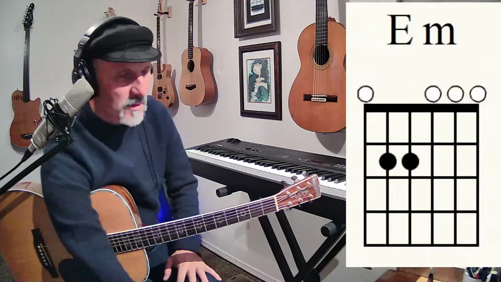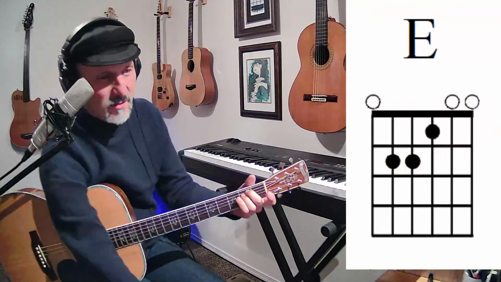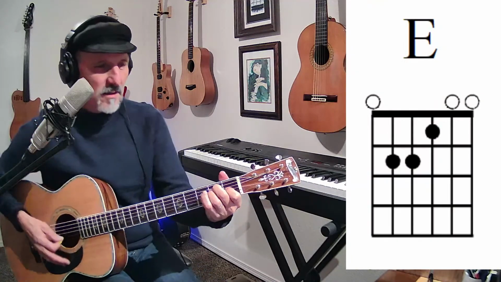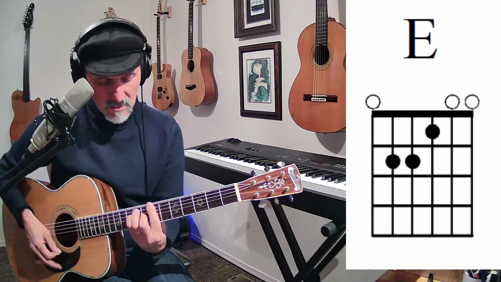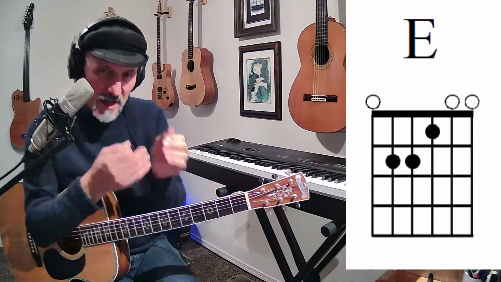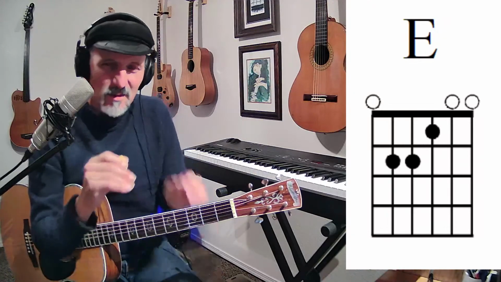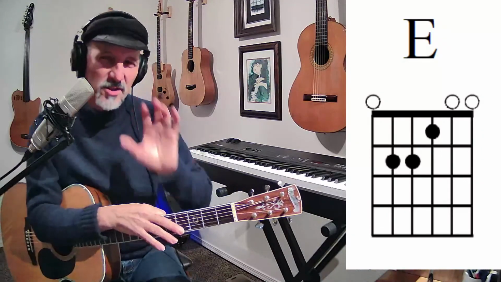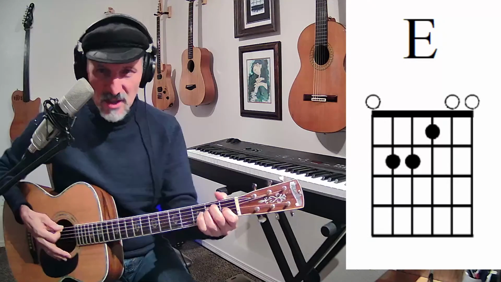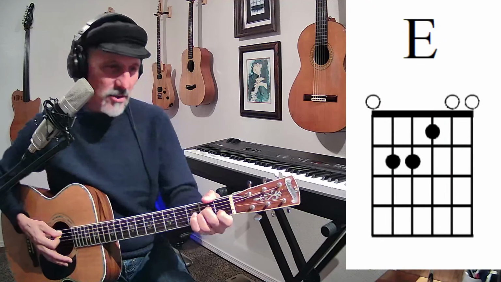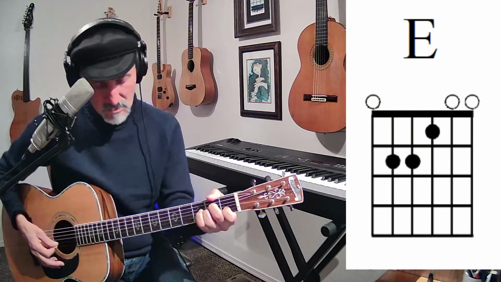All right, let's see. E minor. Love these chords. They sound so good. E, of course, we kind of talked about E. That's not a bar chord, right? But you use that as the basis for a bar chord. Let's talk about this just for a second. The reason these open position chords are so important is because these shapes that we use, the E shape, the A shape, the A minor shape. You know, I didn't put an A minor on here. There it goes.